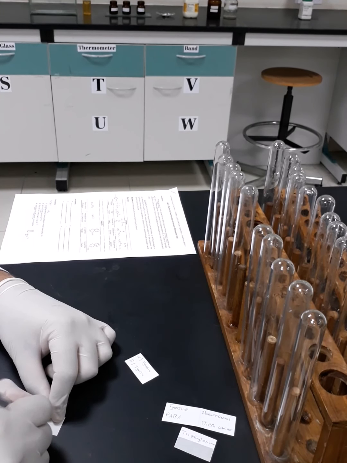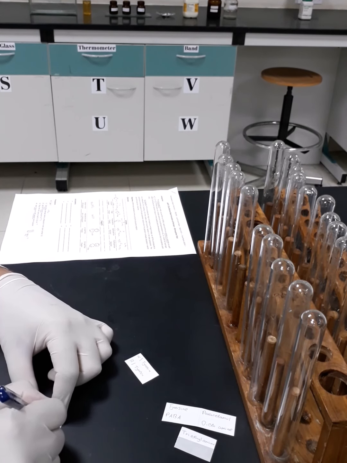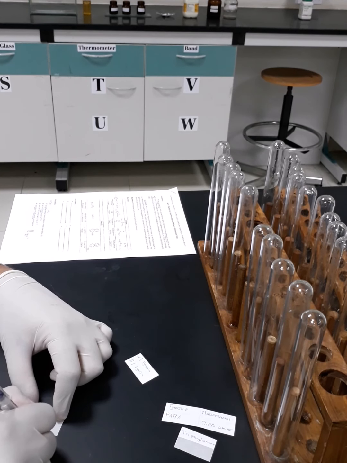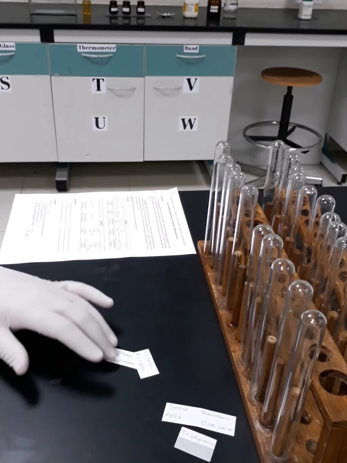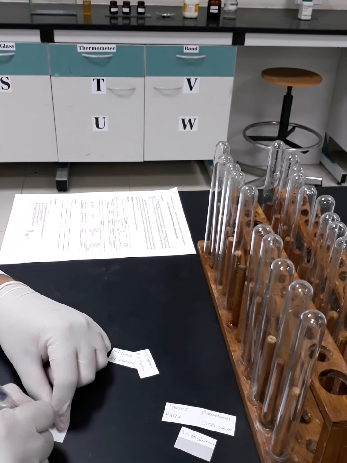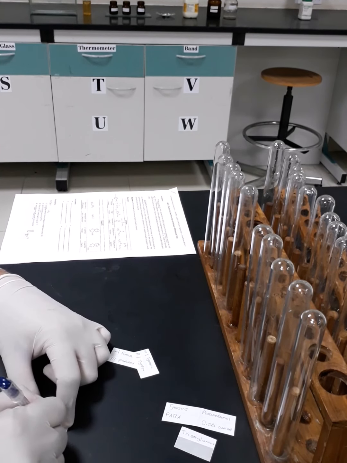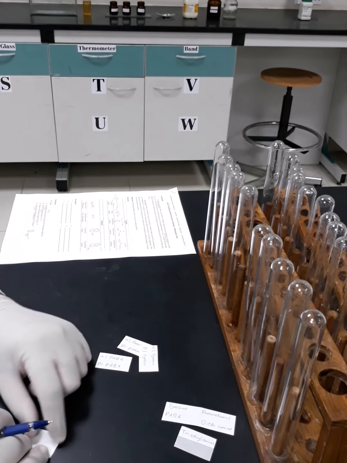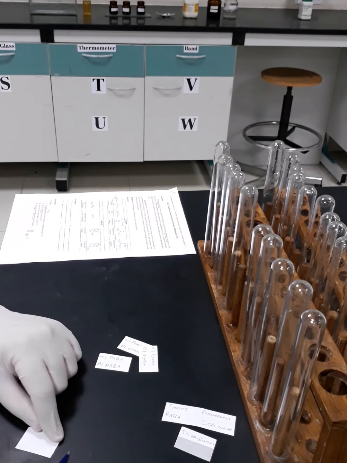So alpha paracetamol, and beta paracetamol. Okay, alpha para-aminobenzoic acid and beta para-aminobenzoic acid. Then what's still missing?